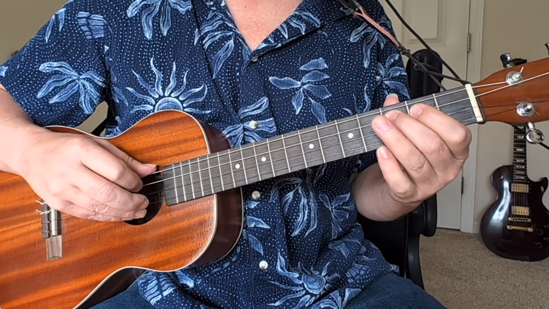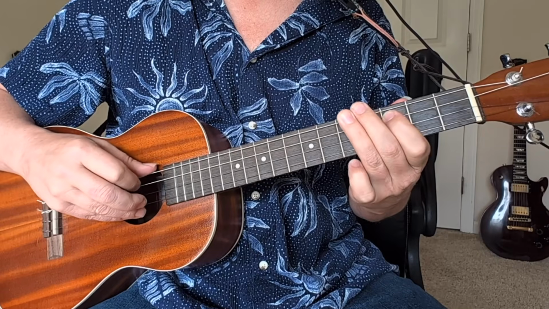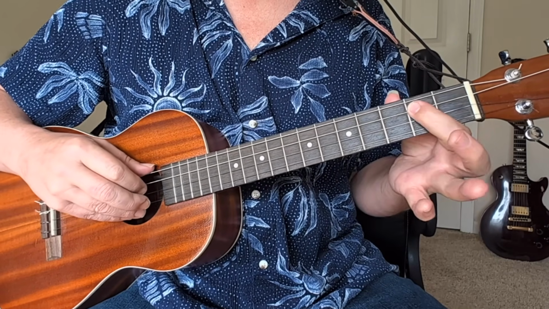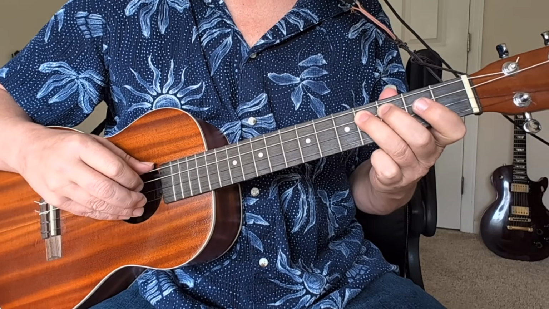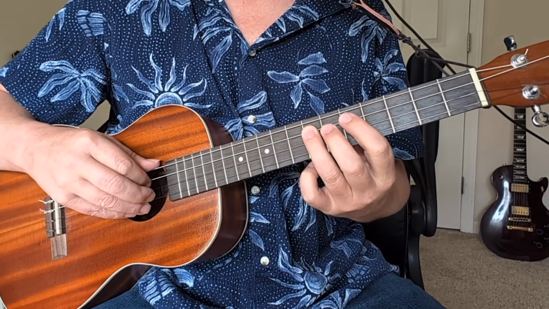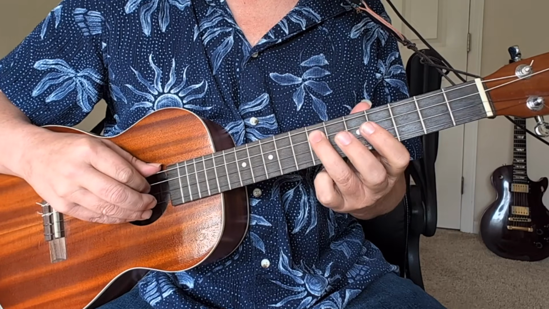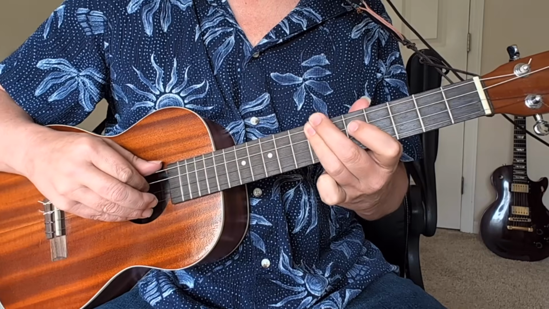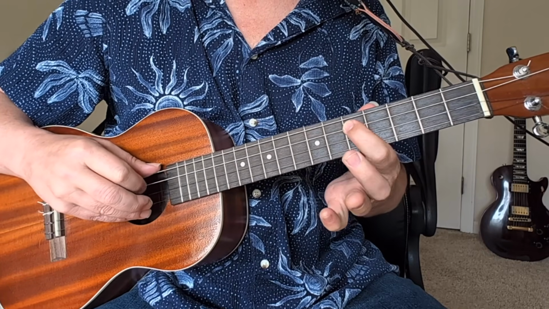And then chromatic back up, 2, 3, 4 to the 5. And then 2, 3, 4 again. Now here we're gonna jump up to the 7th fret. So we got 7, 5, 7, back to 7. Chromatic.